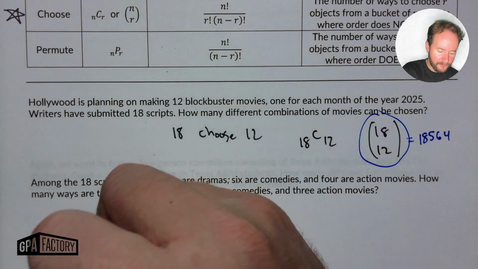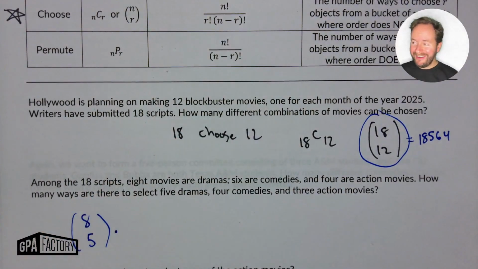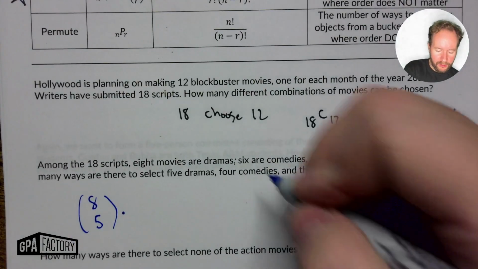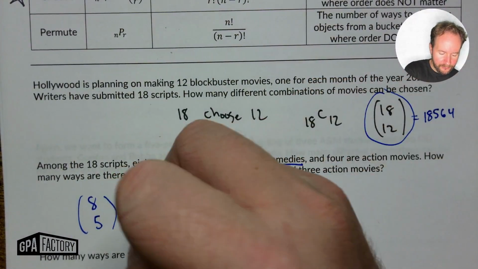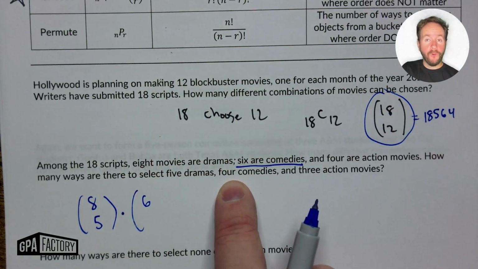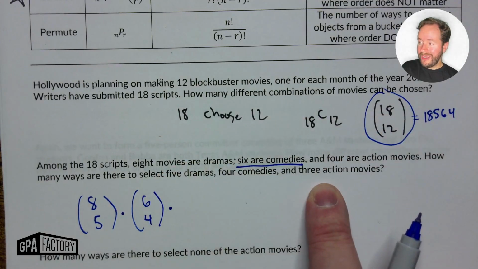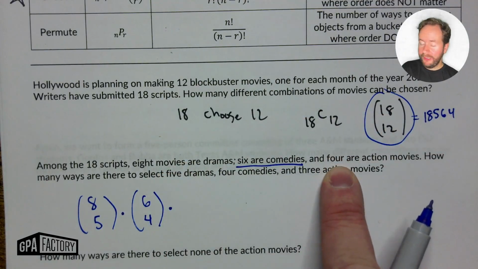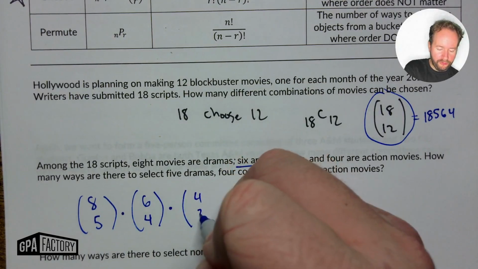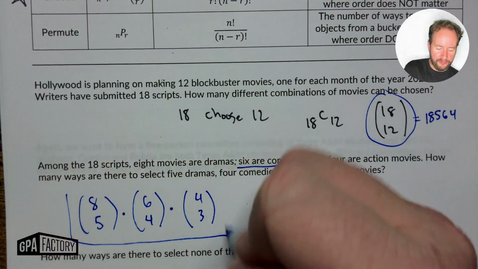8 choose 5. And now I need to choose my comedies. There are 6 comedies, and I want to choose 4 of them. So 6 choose 4. And then lastly, 3 action movies. Well, there are 4 action movies to pick from, and I want to choose 3. This is my answer to this question.